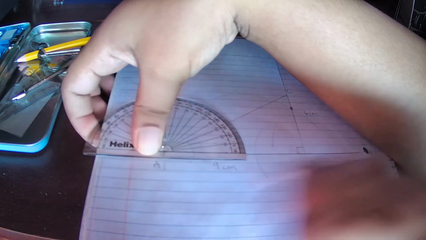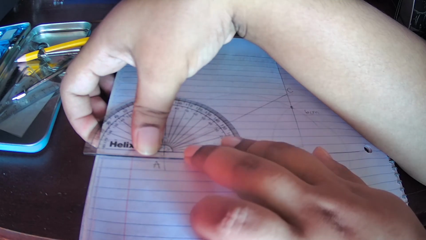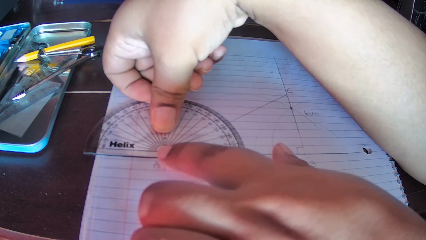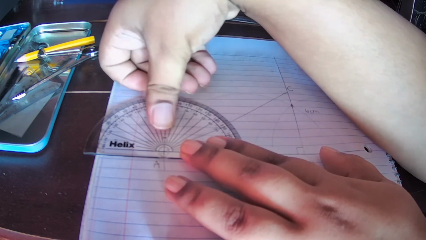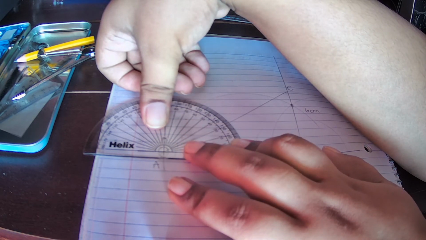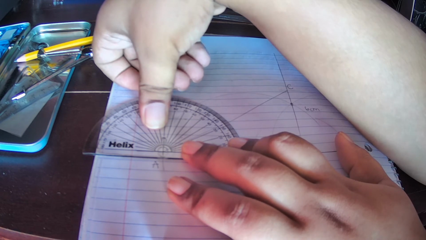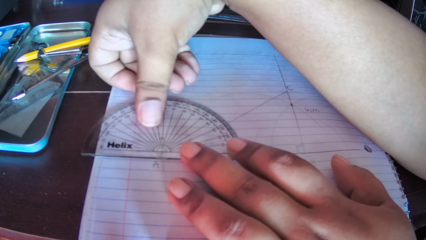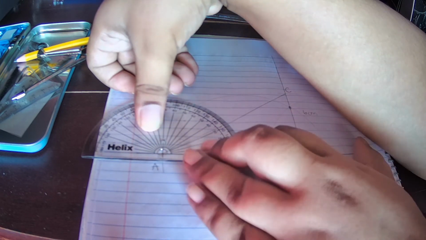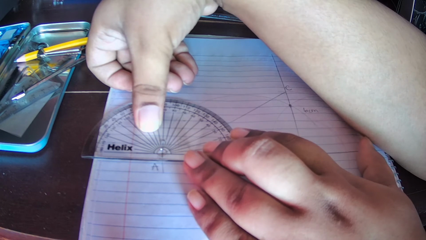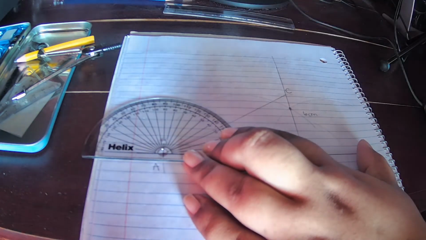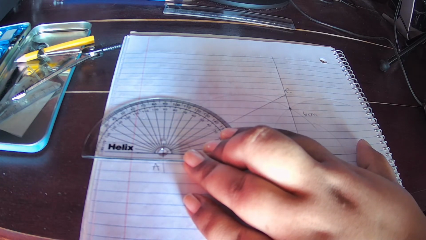So first, my baselines are lined up, and then my protractor center line is in line with my vertex. So what I'm going to do from here now, just shift it a little bit, is read the magnitude of my angle. Now, depending on the accuracy of your diagram, the magnitude of your angle is also going to be affected by this.